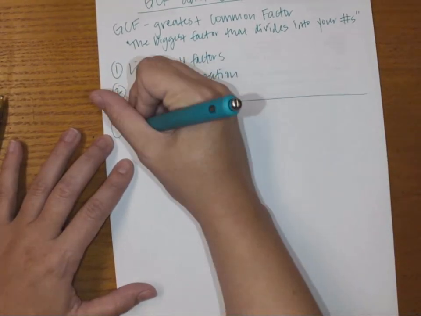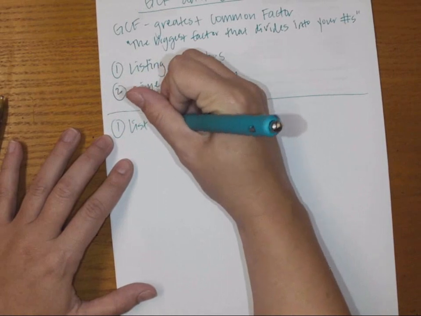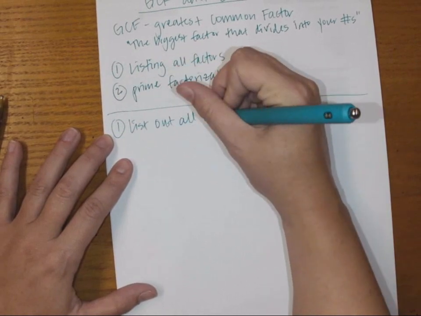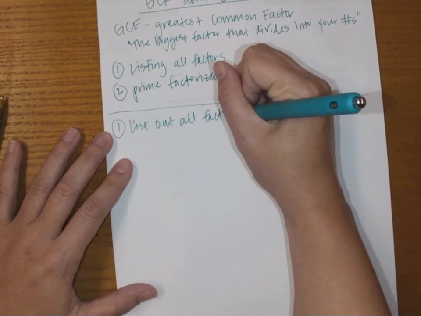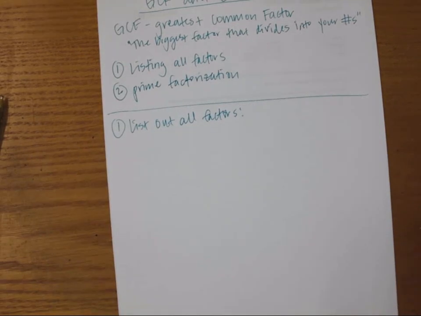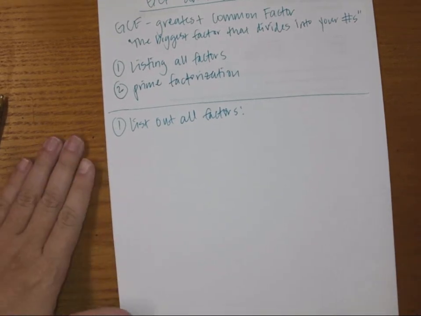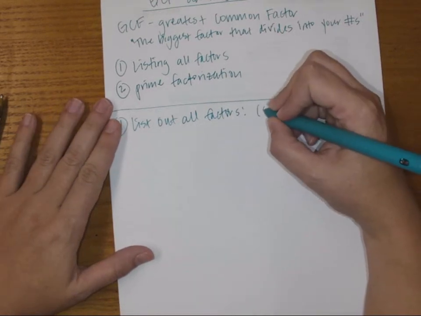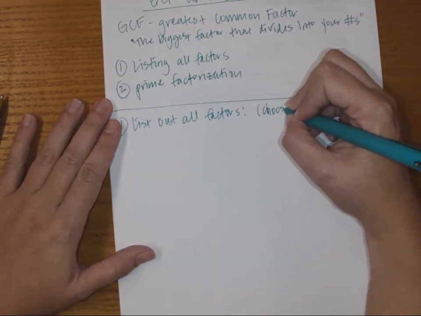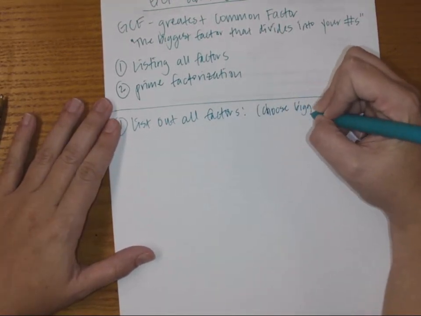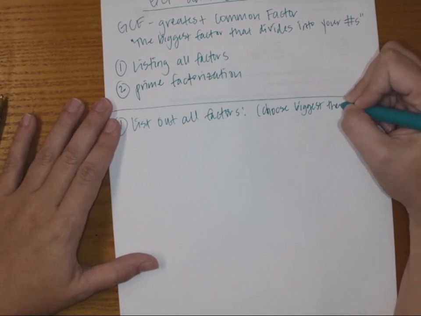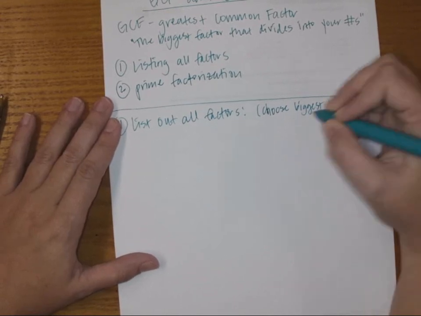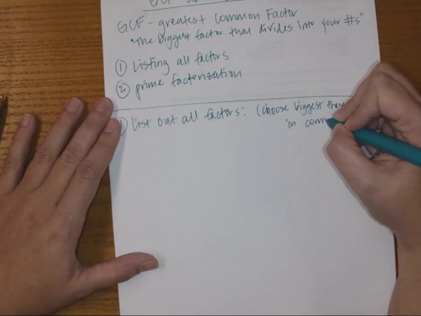The way that we list out all factors and find the greatest common factor is you list out all the factors and choose the biggest one they have in common.